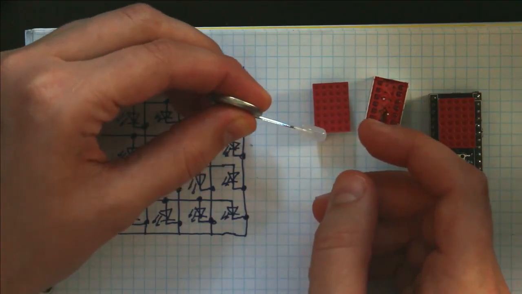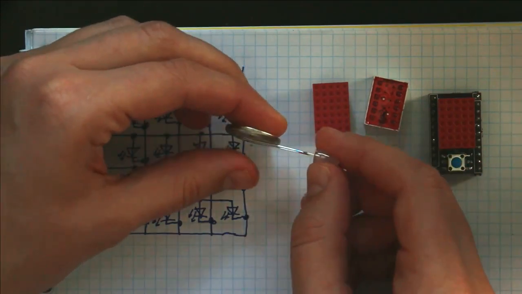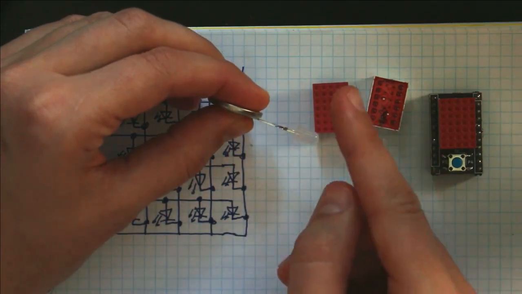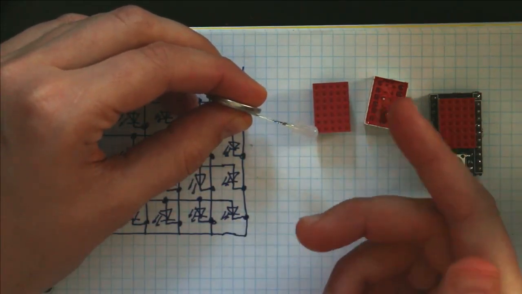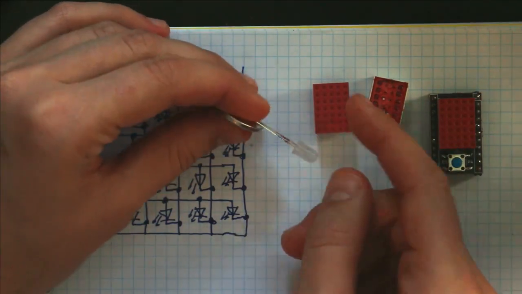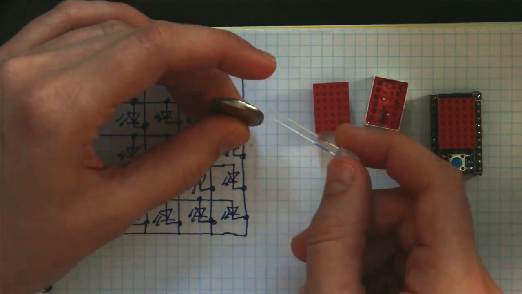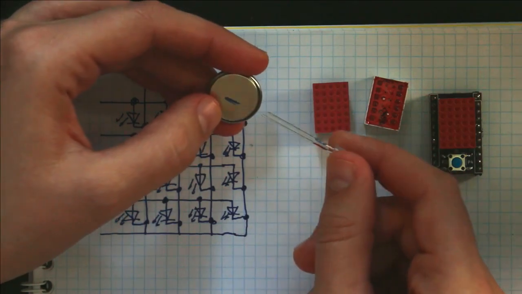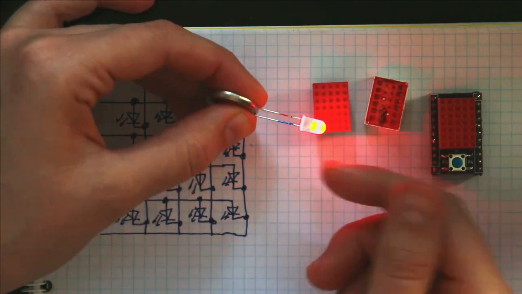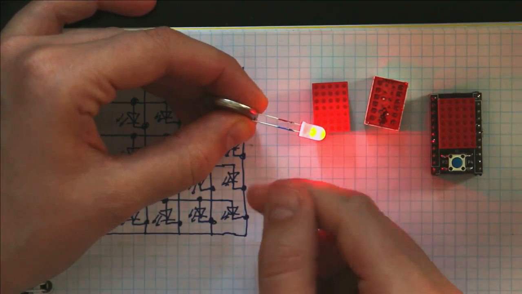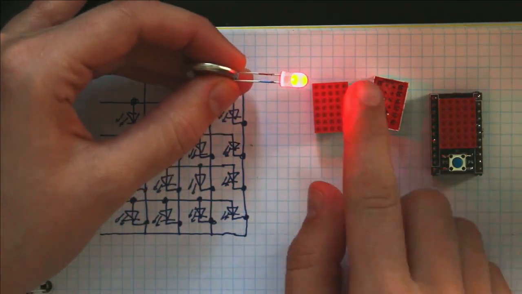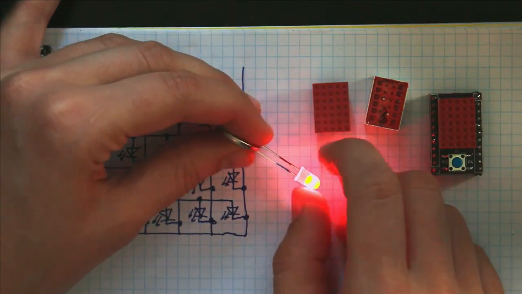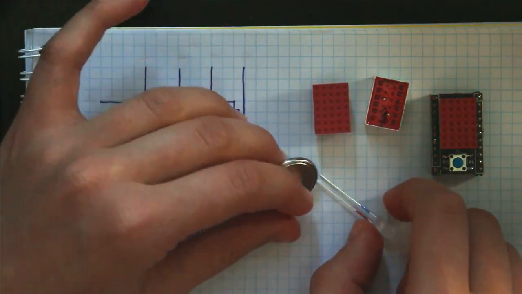If we connect them both to the positive side, nothing happens, or the negative side actually in this case, nothing happens because there's no current flowing. And the same is true of the positive side. But if we connect the negative side to the negative side of the LED, then we see that it turns on because current is allowed to flow in that direction. And this is really important when we're trying to control which LEDs turn on.